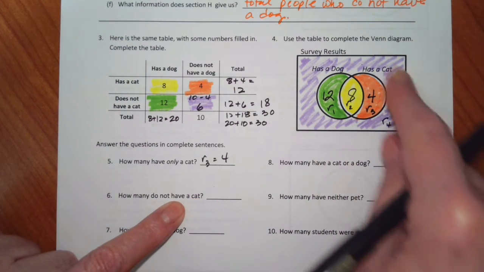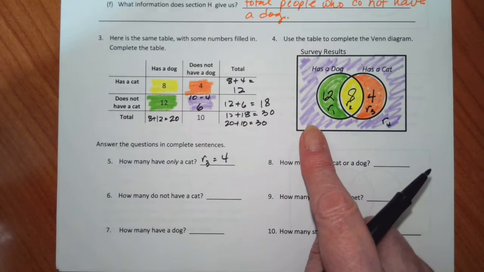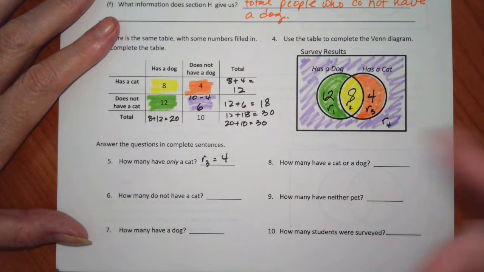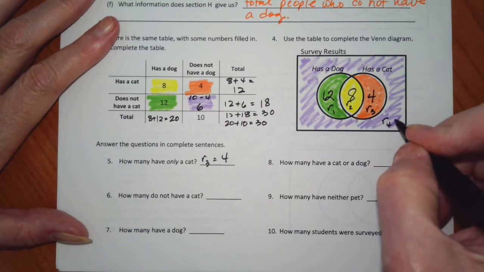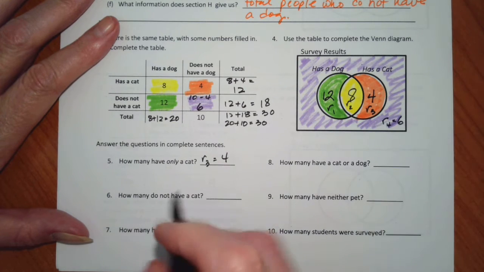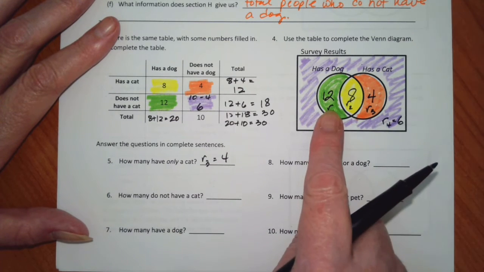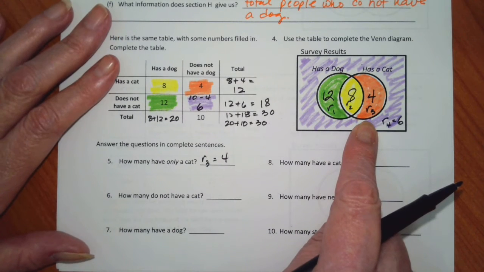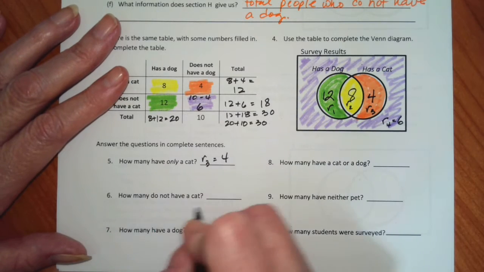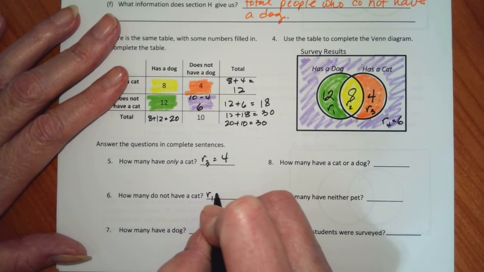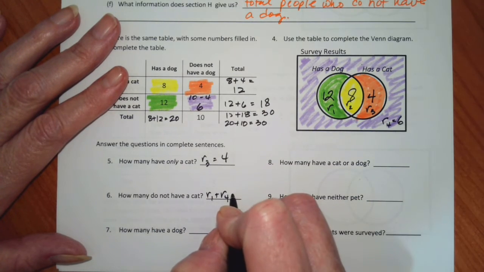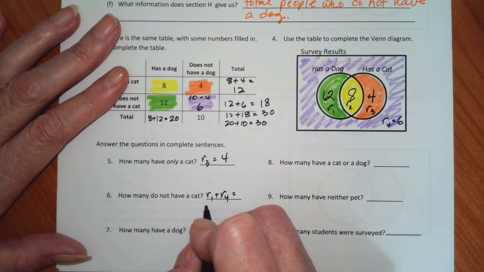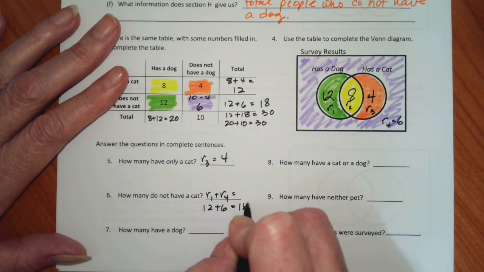Then that is going to be everything outside of this. And we know now that this is equal to 6. So it is going to be R1 plus R4, which is 12 plus 6, which is 18.